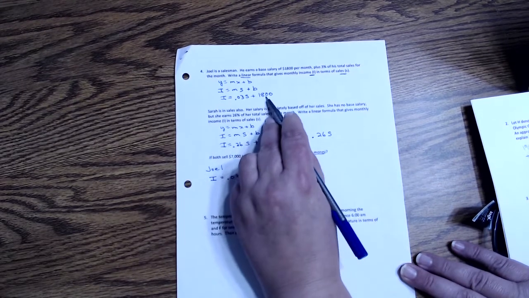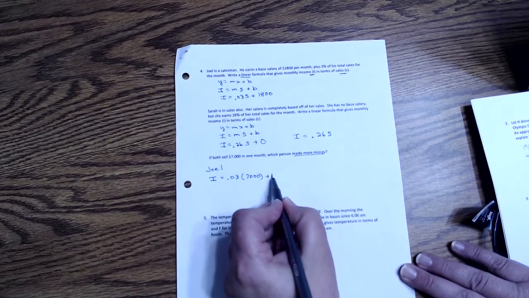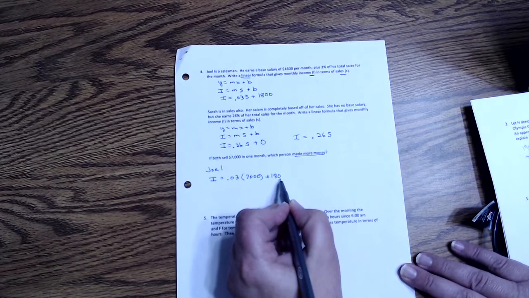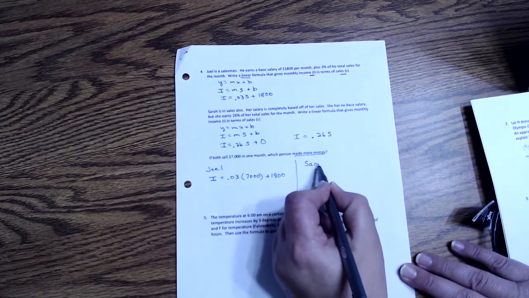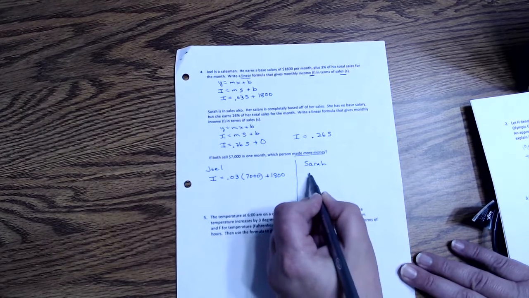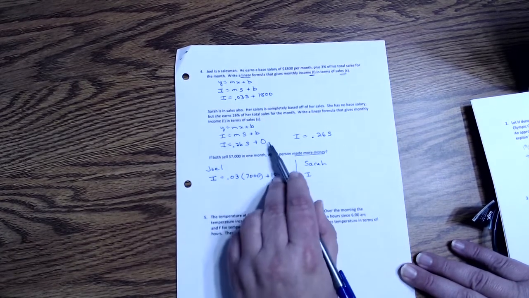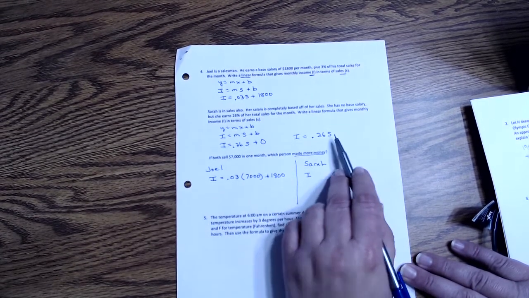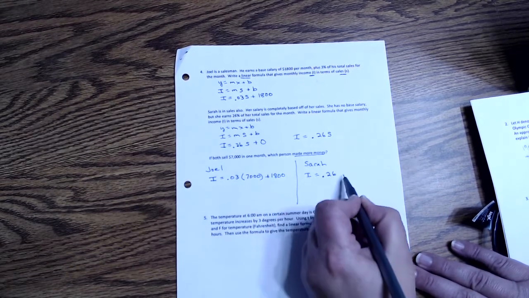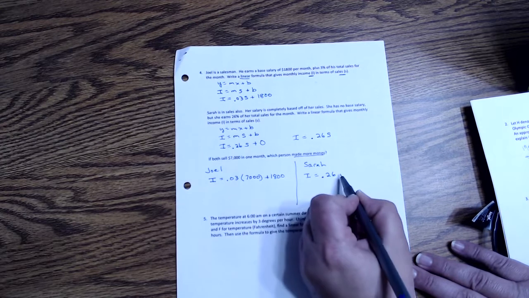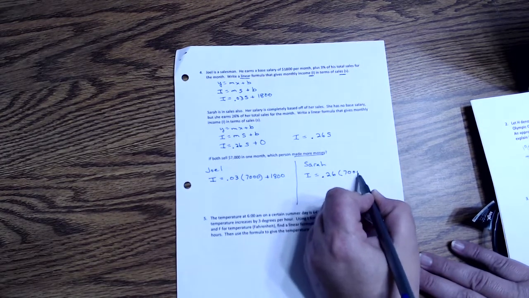And then plus 1,800. Okay. And then Sarah is the other person. Sarah's income. We don't need that plus 0, so we'll just read it off of this. 0.26. And instead of S, it is 7,000.